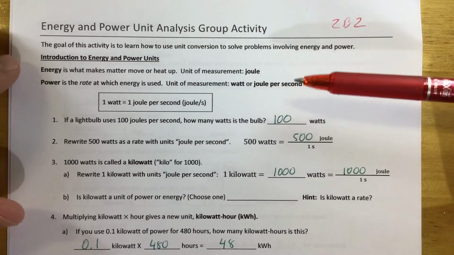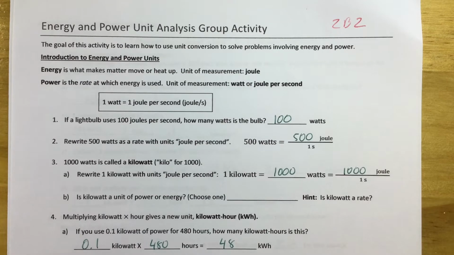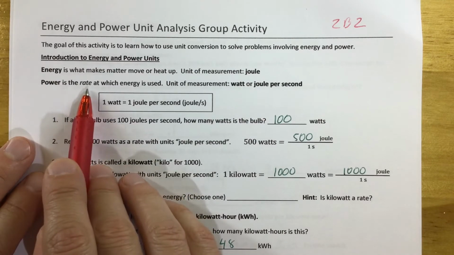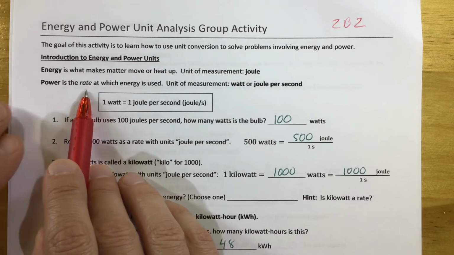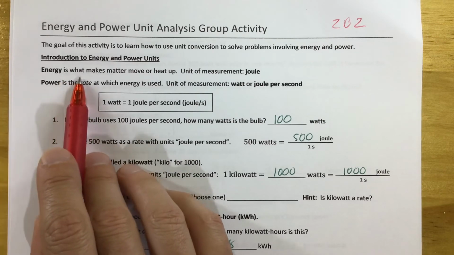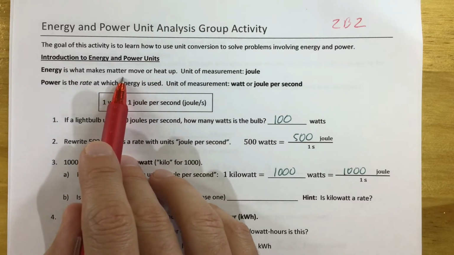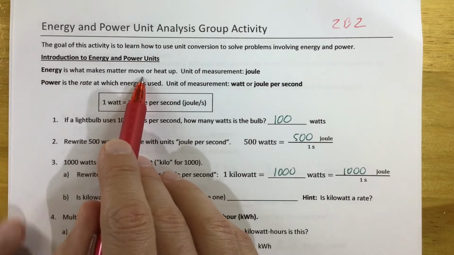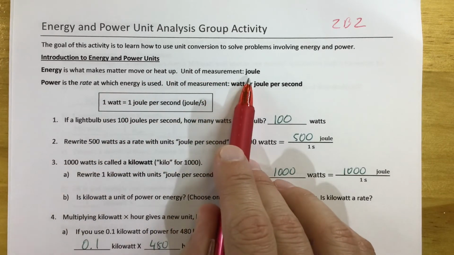All right, some things at the beginning to address. We have energy versus power. The words sort of sound the same, right? I mean, if you're really thinking about how much energy do you have, how much power do you have? The difference is that power is actually a rate, and a rate is one of those per something, right? It's usually per time kind of thing that goes along with it. All right, so energy, they describe it here as what makes matter move or heat up. What causes something to push across the table? What causes something, well, you can read it, what causes it to heat up? All right, that unit that we're going to talk about is called a joule.